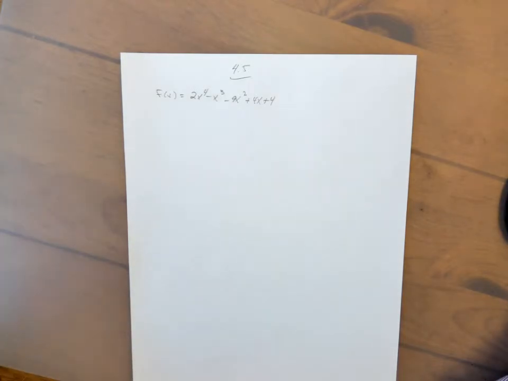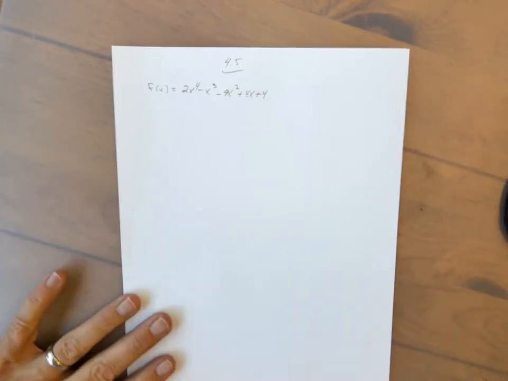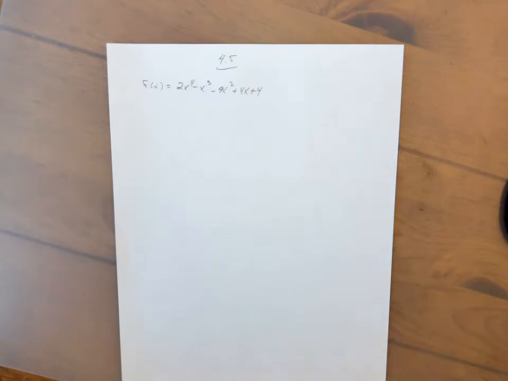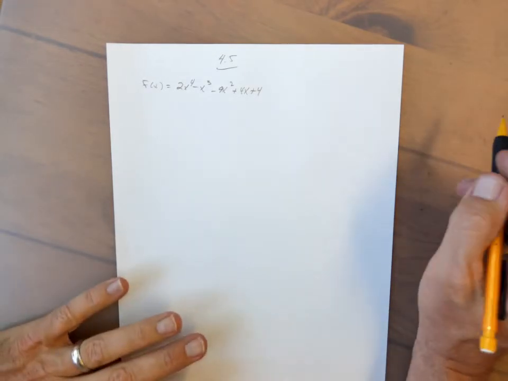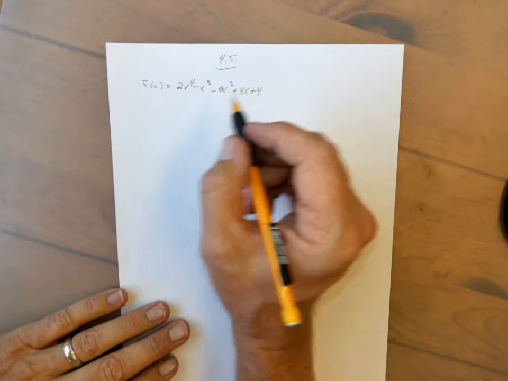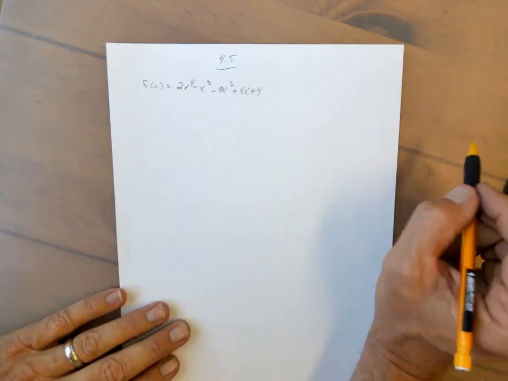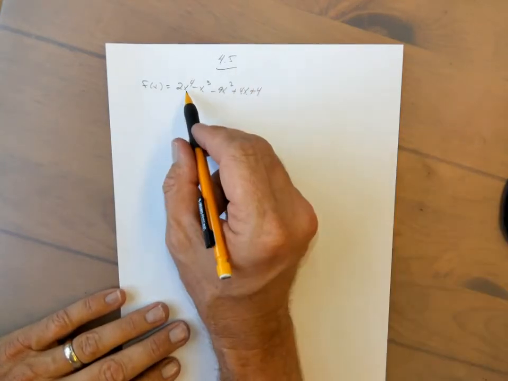Okay, we're going to pick up where the previous video left off. We had a little freeze there with our camera, so this is going to be the second part of 4.5. And again, we're trying to find the roots of this polynomial. We have a fourth degree.